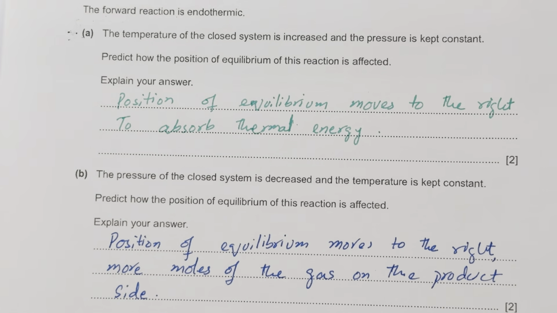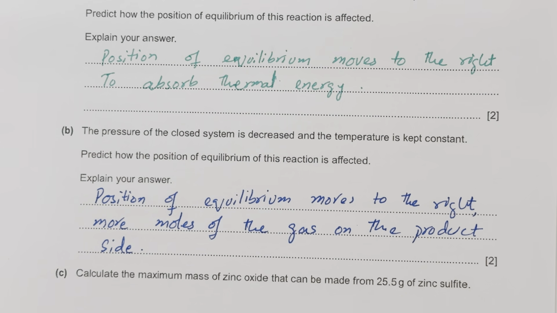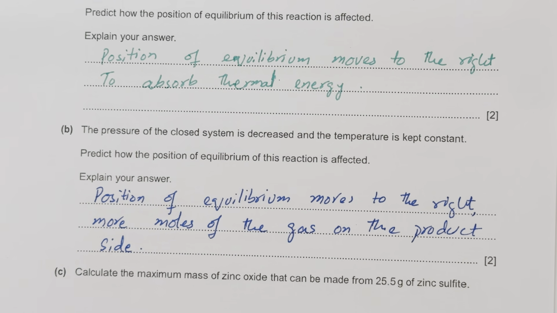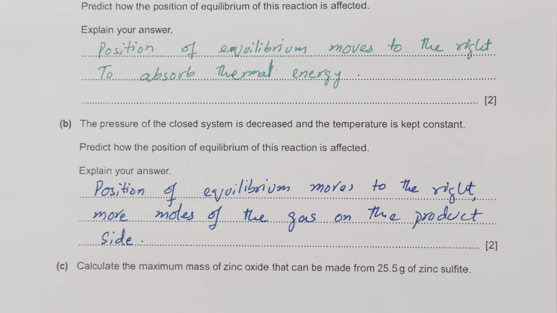Moving to part B. Part B is that the pressure of the closed system is decreased and the temperature is kept constant. Predict how the position of equilibrium of this reaction is affected. Explain your answer. So we can write that position of equilibrium moves to the right. It means that we have more moles of gas on the product side because we have decreased the pressure.